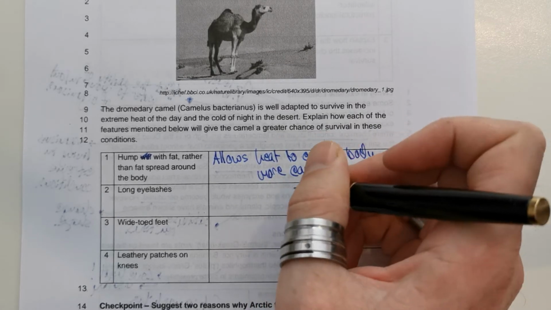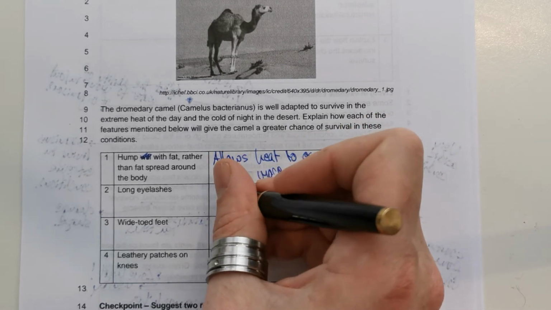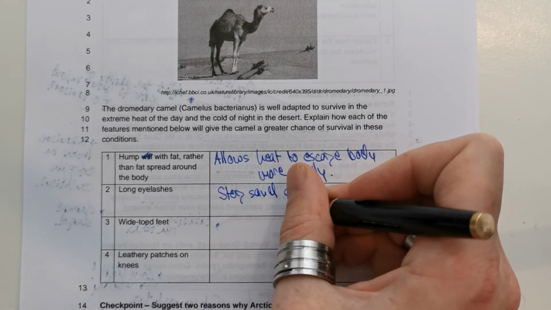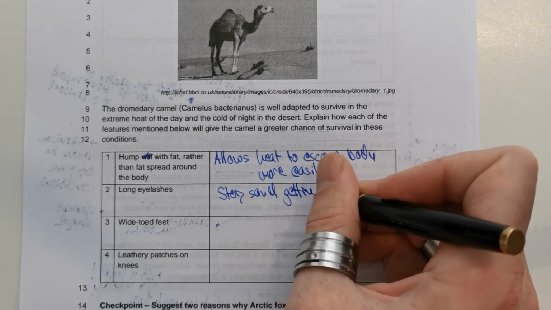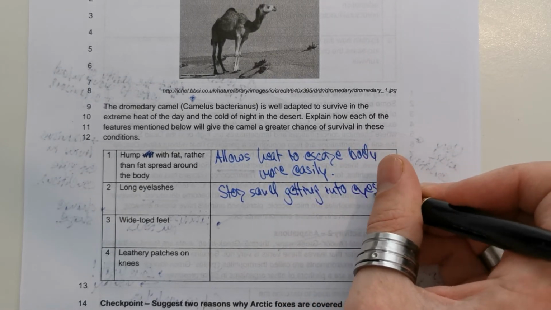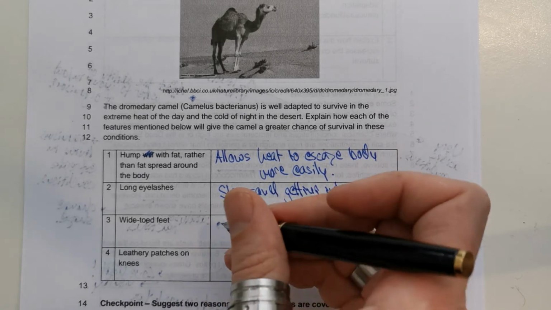Why does a camel have long eyelashes? We've mentioned this before. To stop sand getting into eyes. Why does it have wide-toed feet?